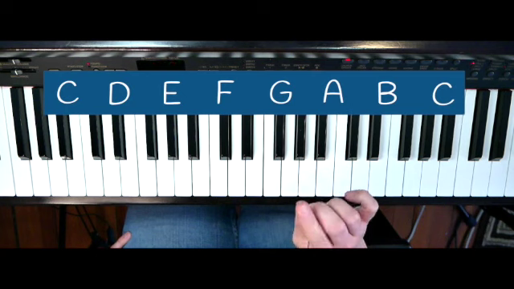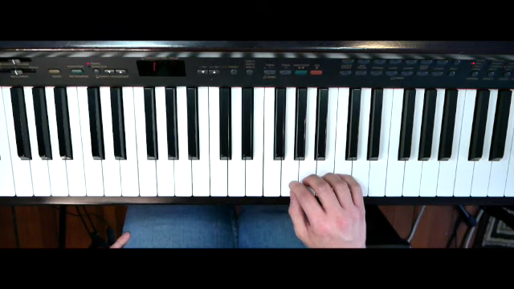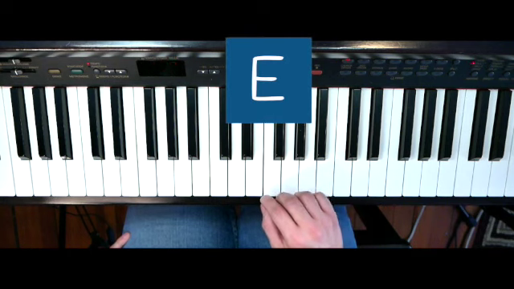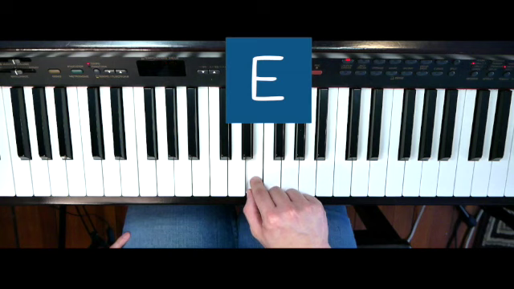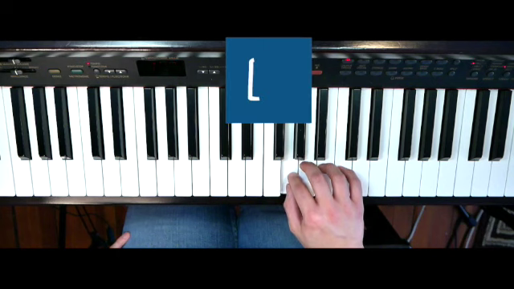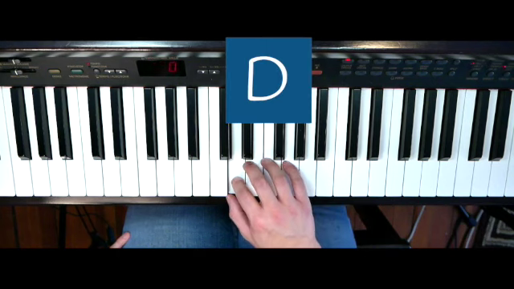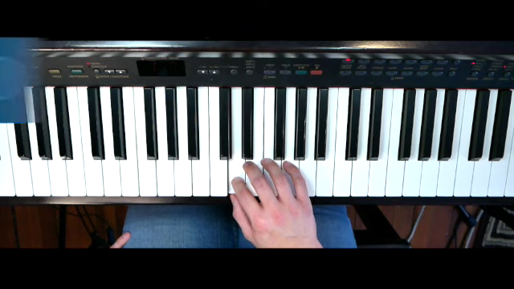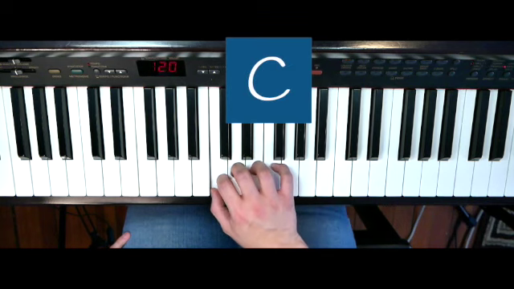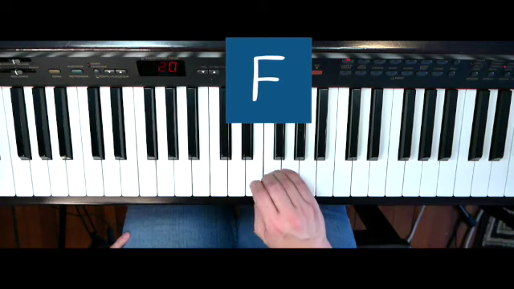Very good. Now go ahead and test yourself. See if you can find the notes I give you. Where is E? Where is G? Where is D? Where is B? Where is C? How about F? How about A?